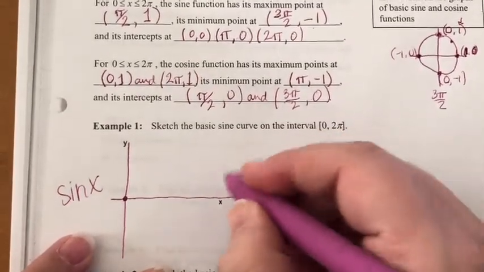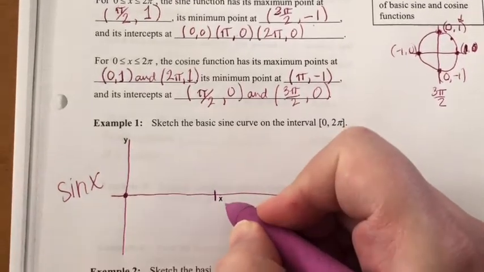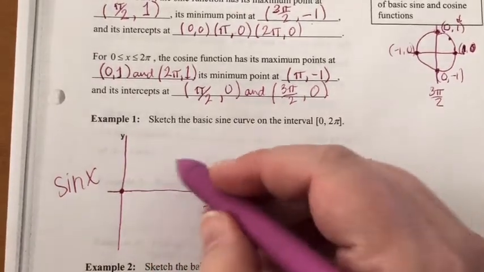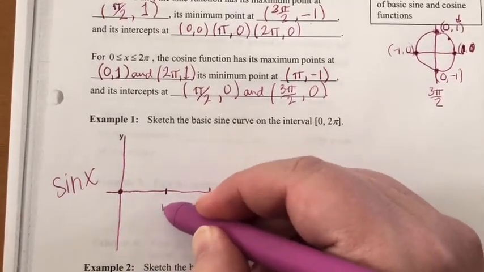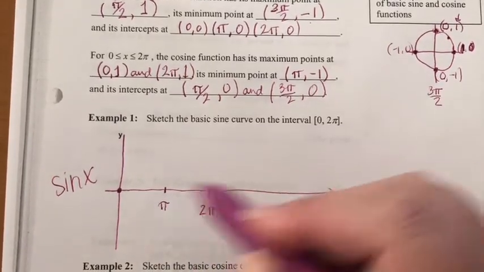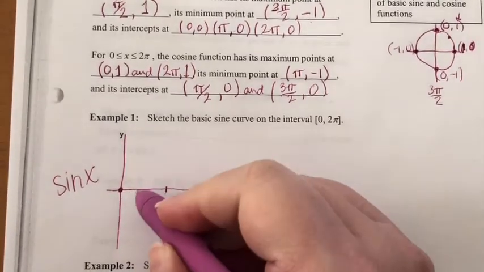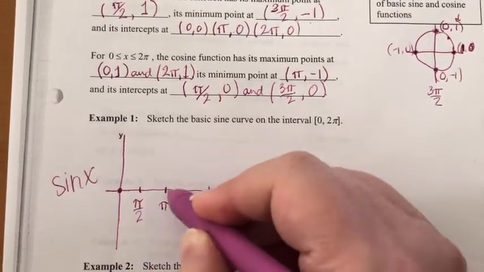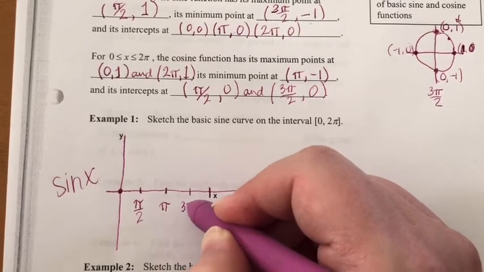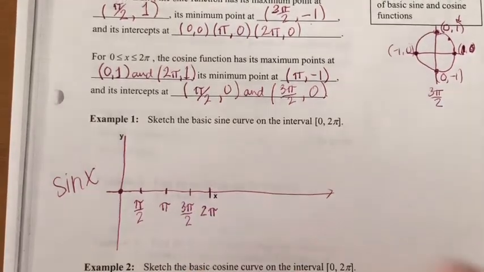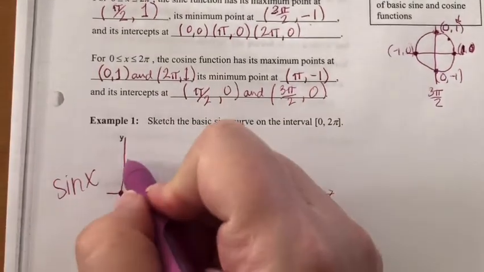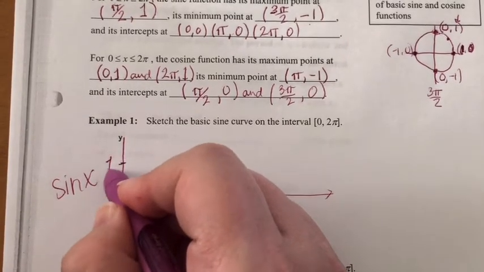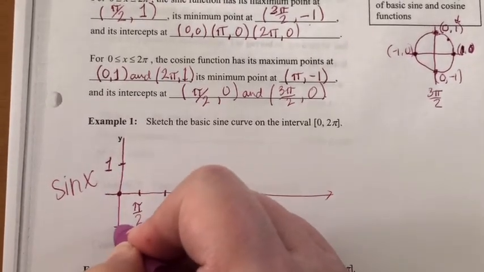And then I think this is the easiest way. We're going to come over here and make this over here 2 pi. So then halfway between those will be pi. Halfway between those two will be pi halves. And halfway between those, 3 pi halves, or 1.5 pi. And then on the y-axis, I will go from +1 on the y-axis to -1.